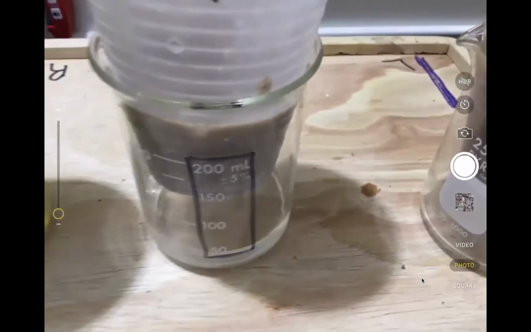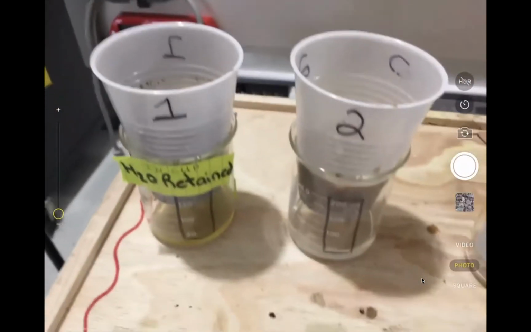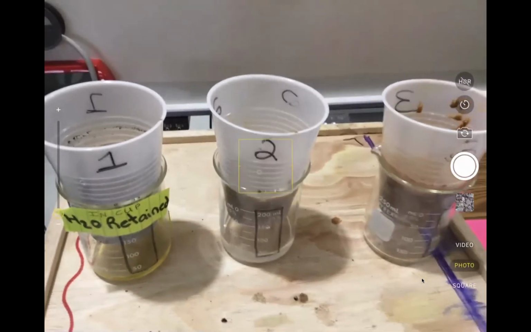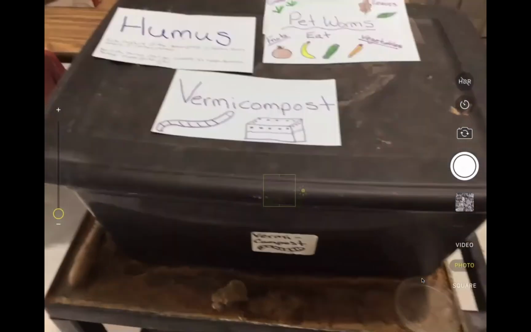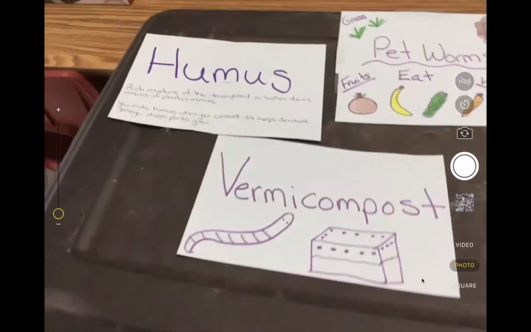So I'm going to go ahead and wipe my hands really quick so we can look at our next one. There's another soil type that we didn't test, and that is soil from a vermicompost. And a vermicompost is just a box filled with hundreds of worms. And I am essentially creating my own humus.